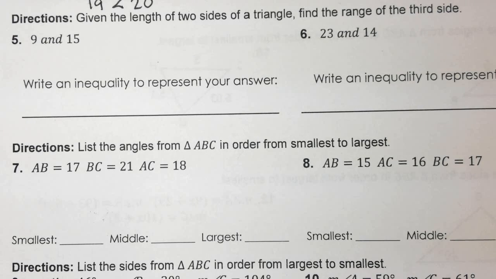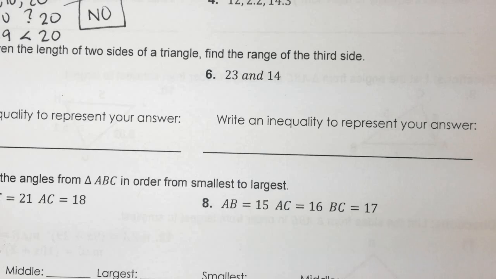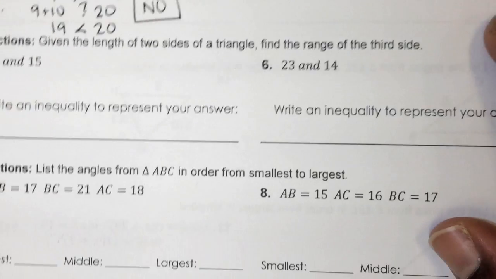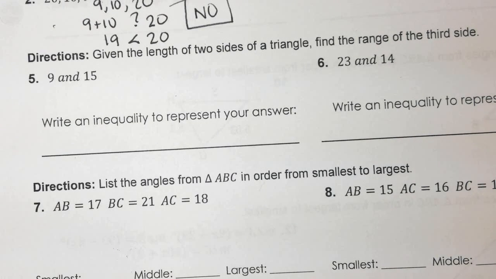The next thing. Given the length of 2 sides of a triangle, find the range of the third side. So this is where this symbolic form is going to come into play for us up here. Let me explain it to you the best I can. They're giving you 2 sides of a triangle. They're trying to figure out what range that third side could fall in, as long as it stays within the rules of the triangle inequality and makes a triangle. So they're trying to figure out the smallest number you can have that could still be a triangle, and the largest number you can have that could still be a triangle.